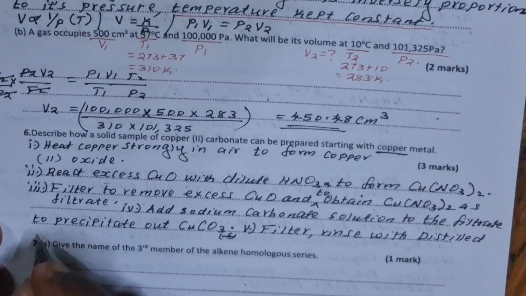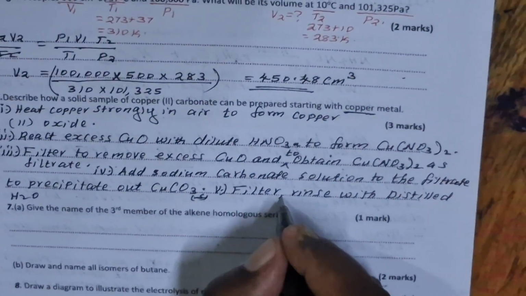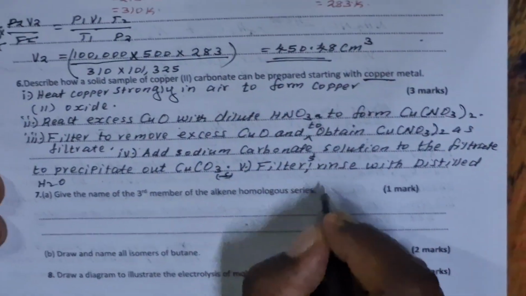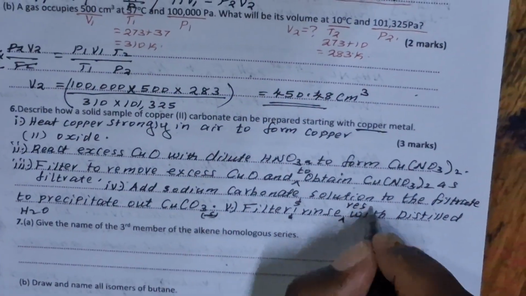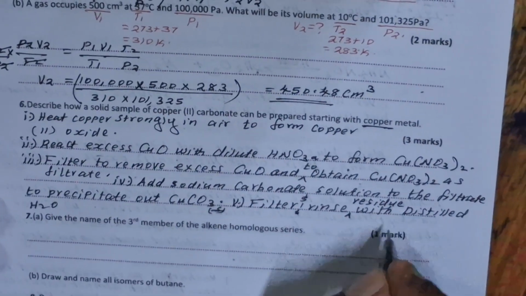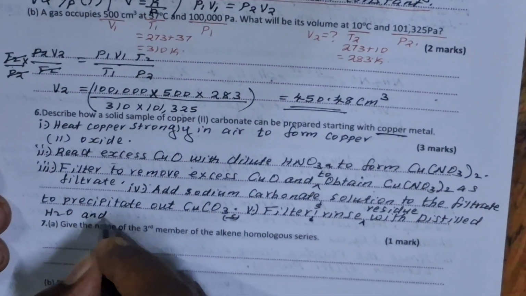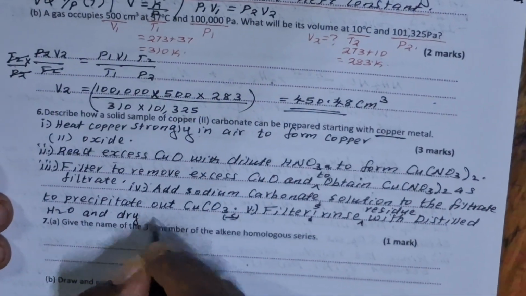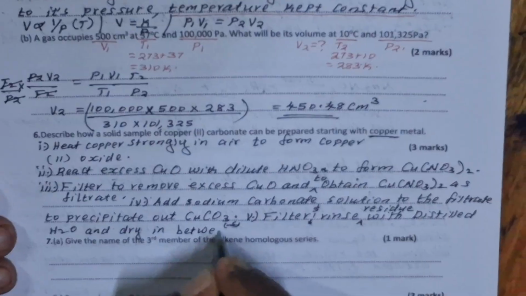What are we rinsing? The residue, with distilled water. And then what do you do finally? And dry in between filter papers.